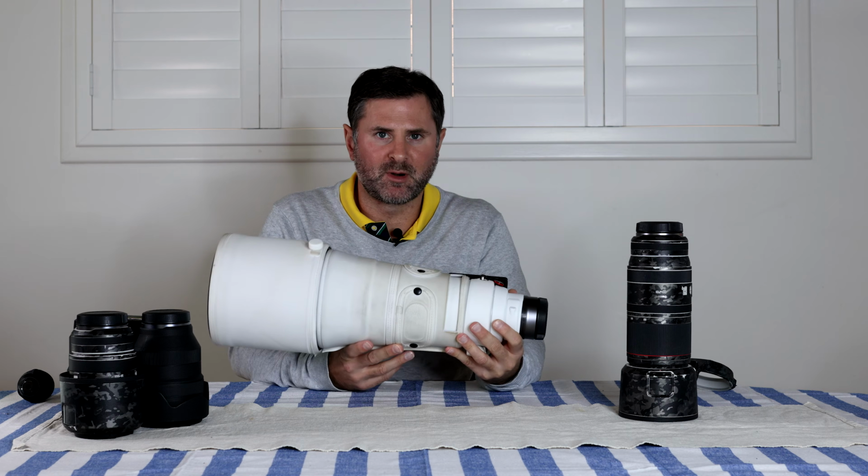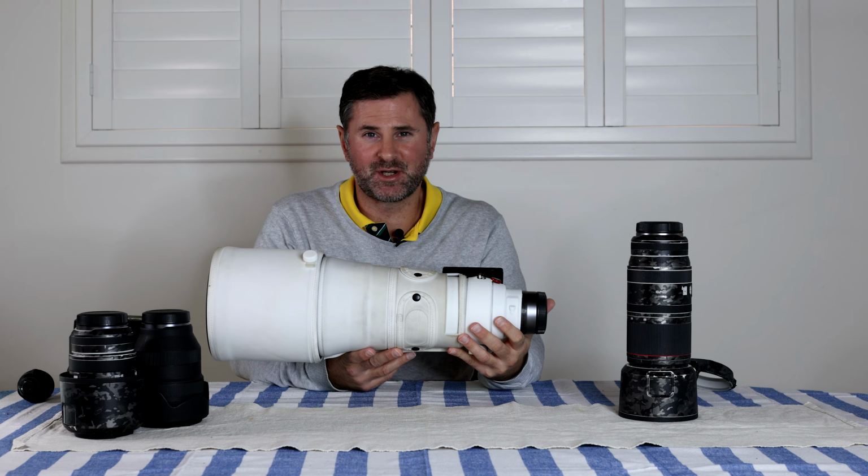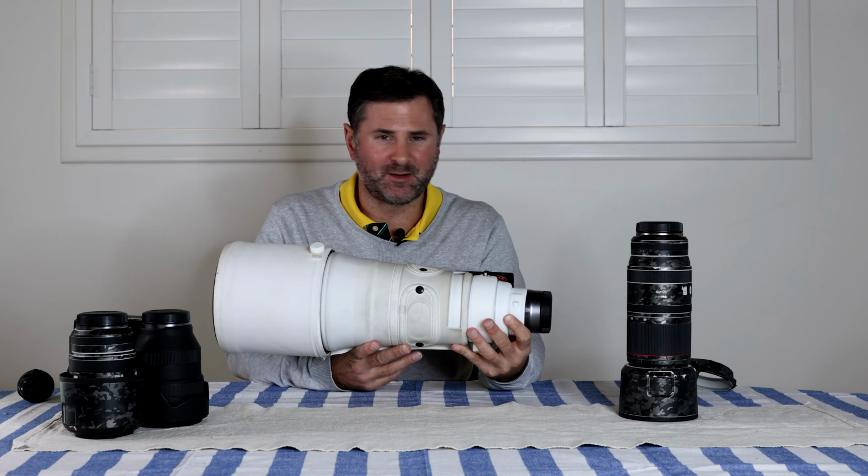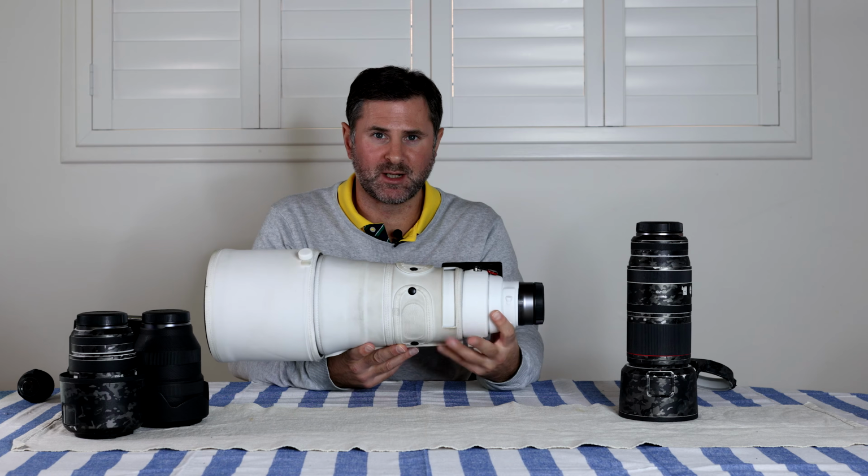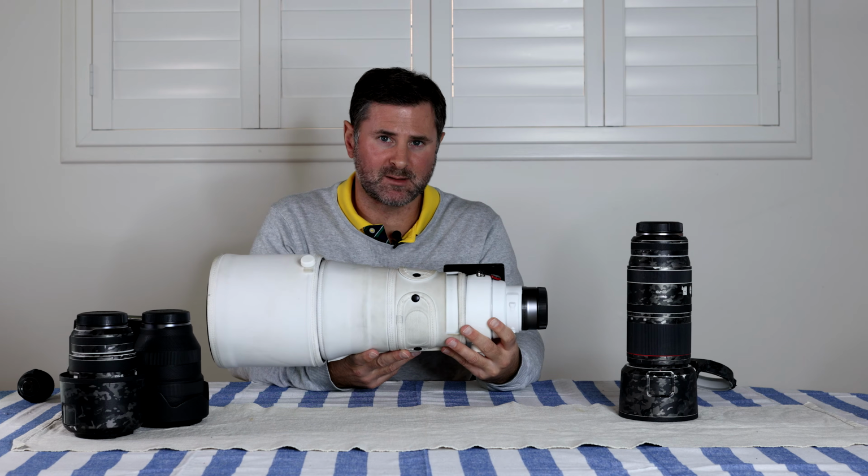Now, if you're looking to get one of the EF versions, and no reason why you shouldn't, you don't have to get the RF version. They're going to work just as well, I think, on the R series cameras.